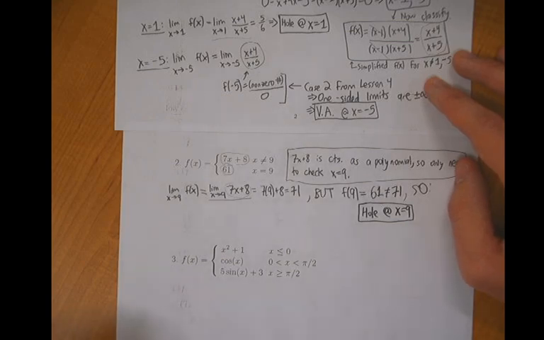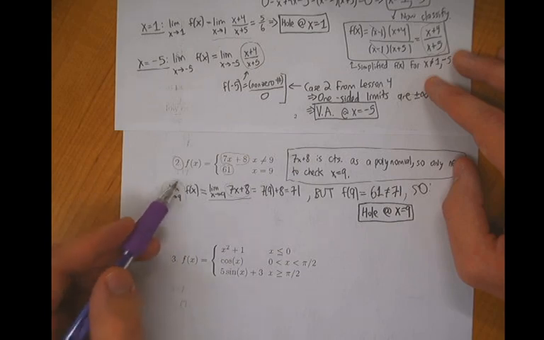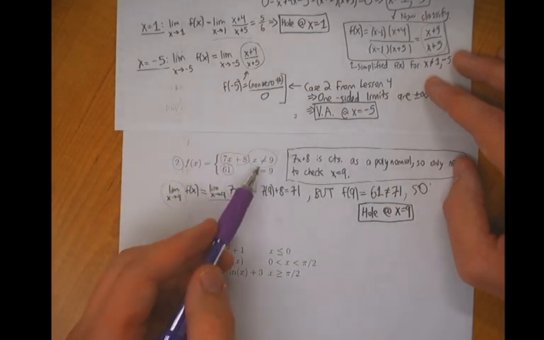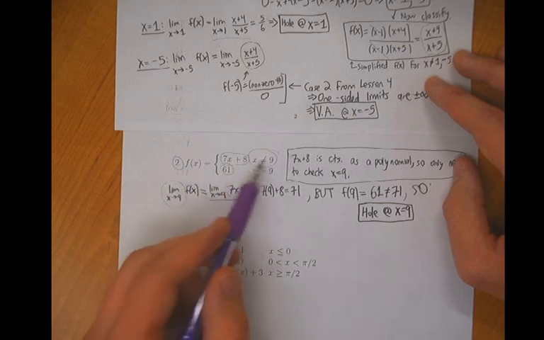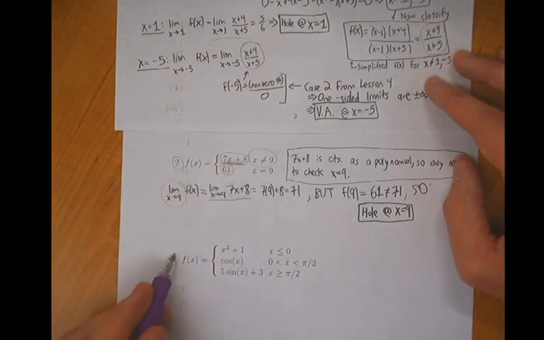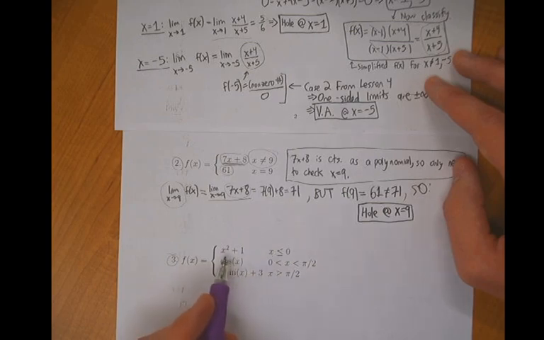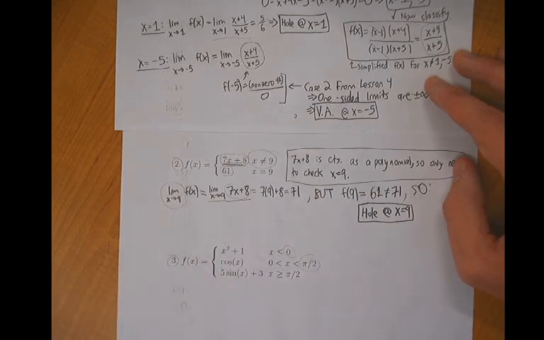All right. So in example 2, we only really need to look at the two-sided limit, because if x is approaching 9 from either direction, but not equal to 9, then we only really need to focus on 7x plus 8. But now in part 3, if you approach x from different directions for our values of 0 and pi over 2, you end up with different functions here, so we do have to be careful and check the individual one-sided limits.